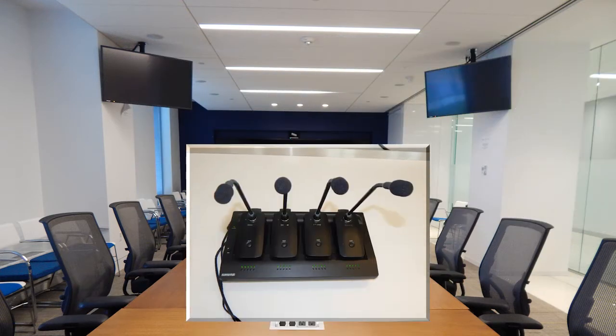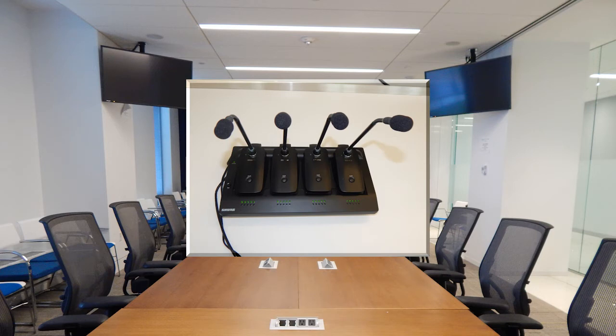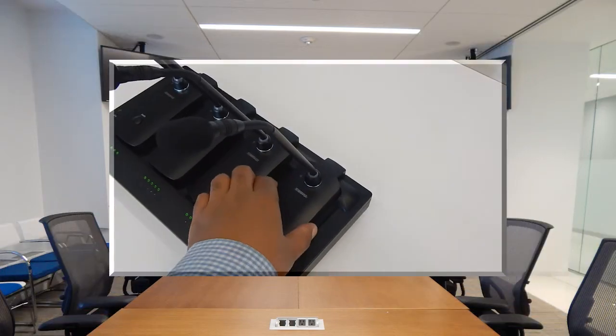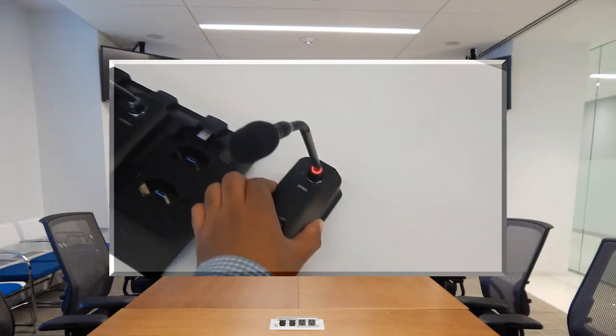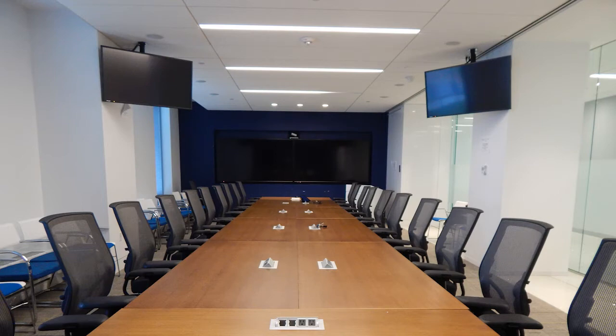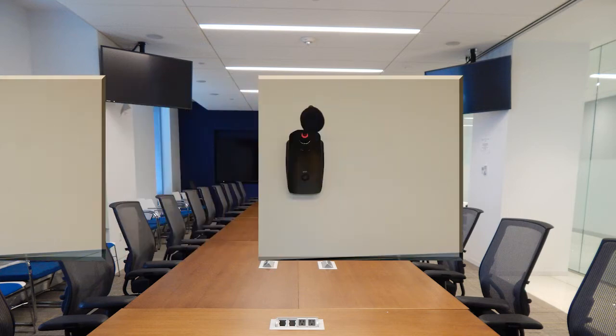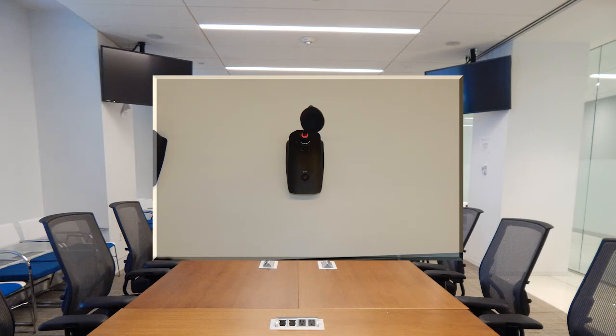The gooseneck wireless microphones are located on the charging base. When removing the mics from the base, remember to slide each microphone out in a forward horizontal motion, as opposed to lifting it upwards. In most rooms, after removing a microphone, the indicator light at the base will turn green, signaling that the microphone is unmuted. If this does not happen after removing the mic, simply press the push button to unmute the microphone.